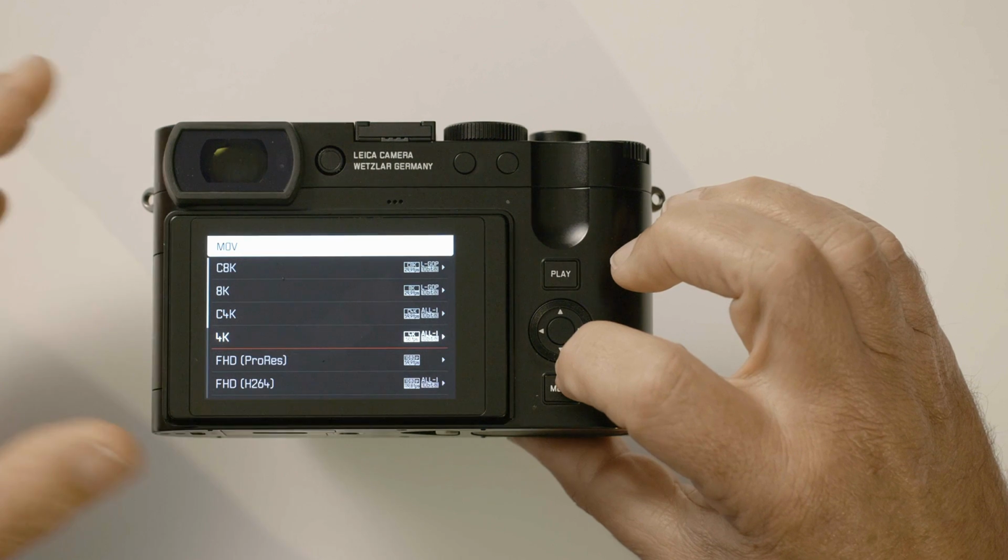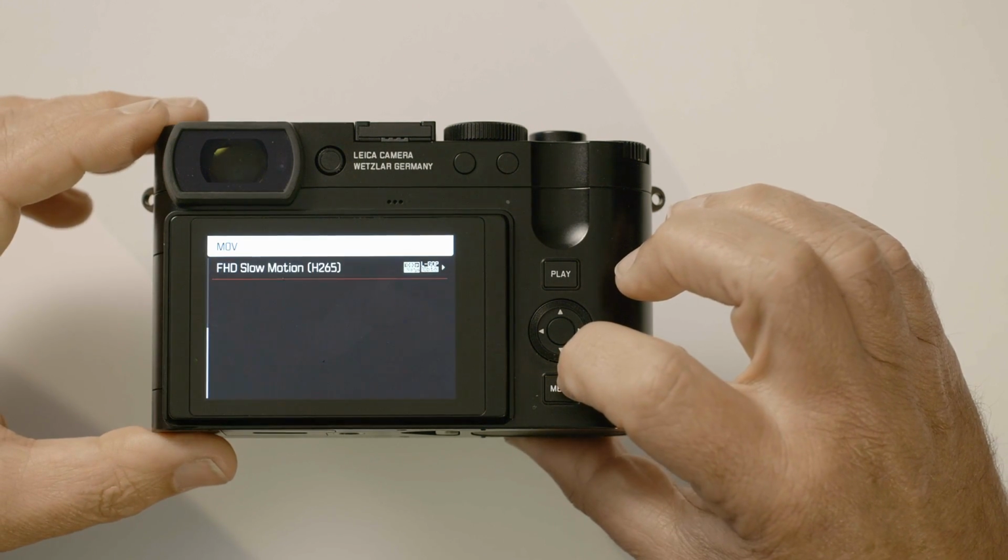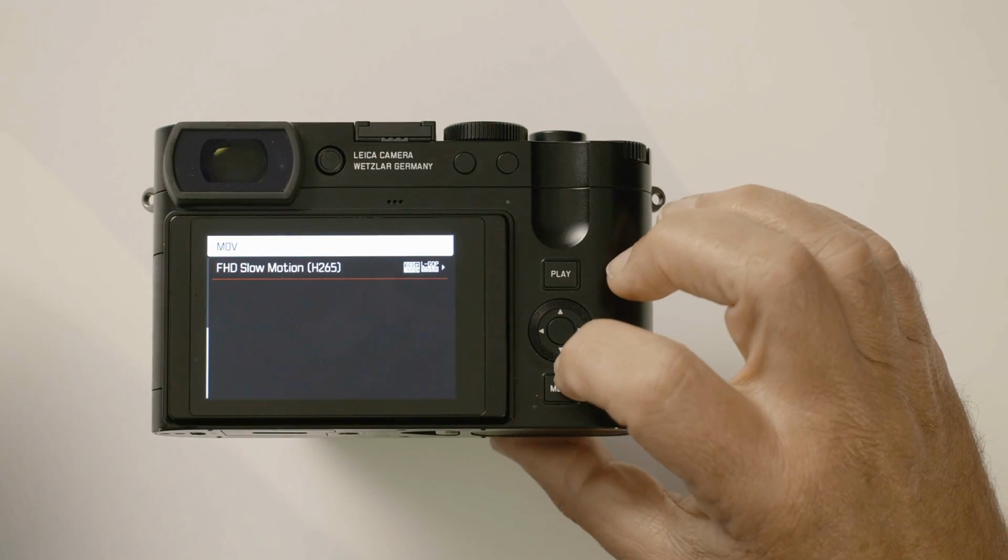Now, I'm not going to go into detail of that, but ProRes could be really useful, but it only works in full HD. Now, I suspect people will be shooting mostly in 4K on this camera, and that's what I recommend them to do. You've also got an option to go to slow-mo, but again, it's only in 1080p and it's only in H.265. You can't shoot L-log either in that mode.